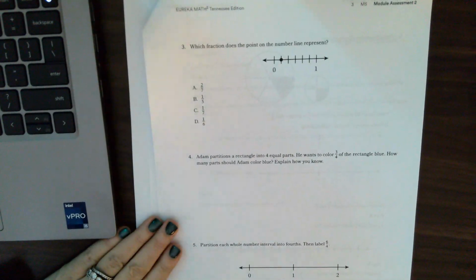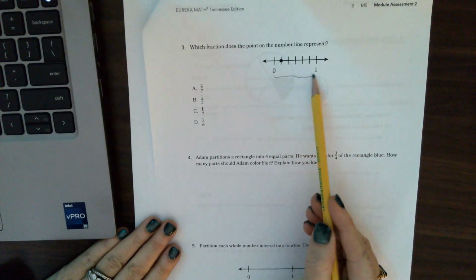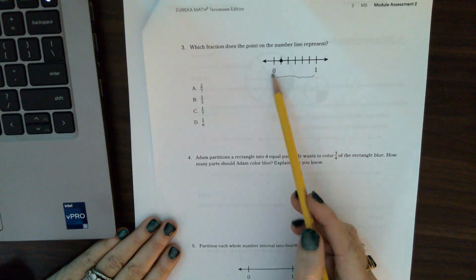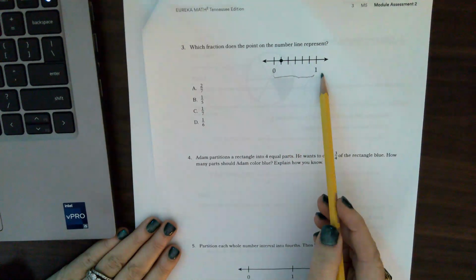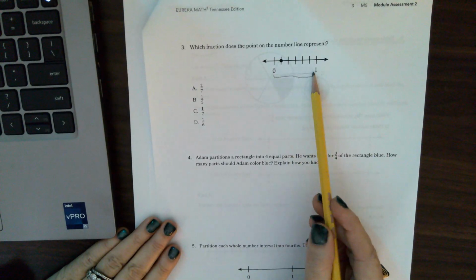Question number 3. Which fraction does the point on the number line represent? So we've talked a lot about fractions being between intervals. Intervals represent the space between whole numbers. 0 is a whole, 1 is a whole. So everything that comes between there is in that interval.